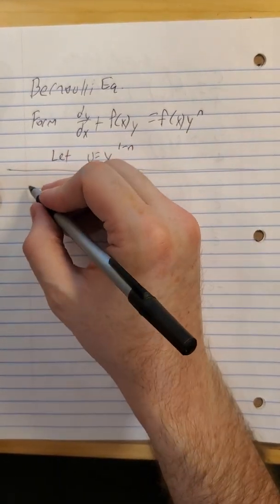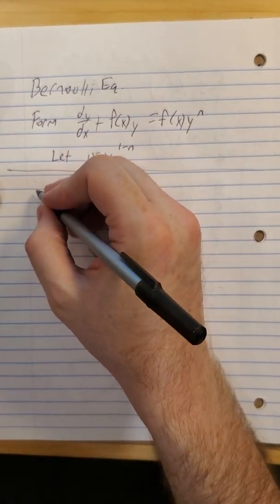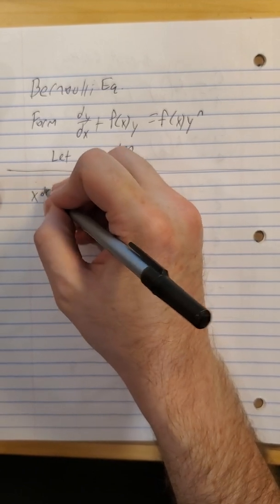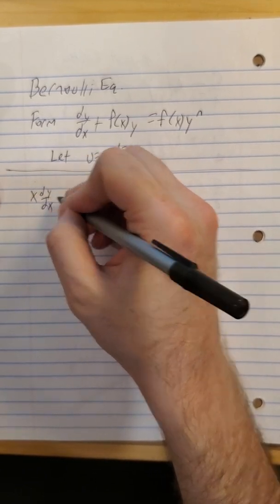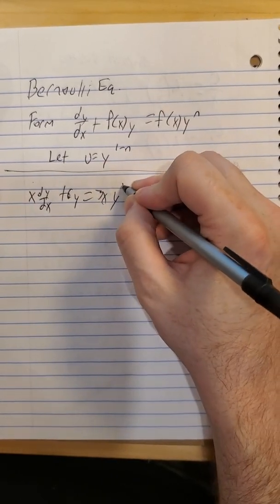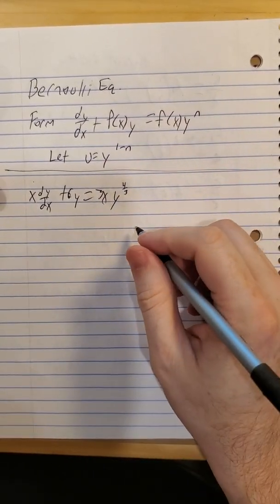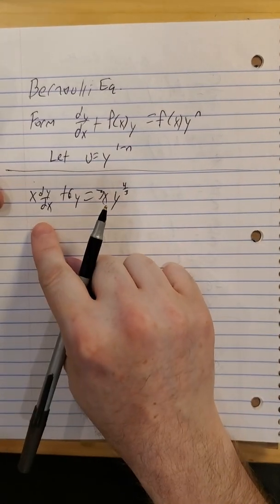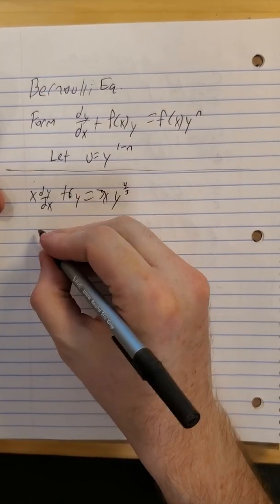All right, so an example. So we'll start with x dy dx plus 6y is 3xy to the 4/3. So we're not in the right form yet, so we'll fix that. We'll divide everything through by x.